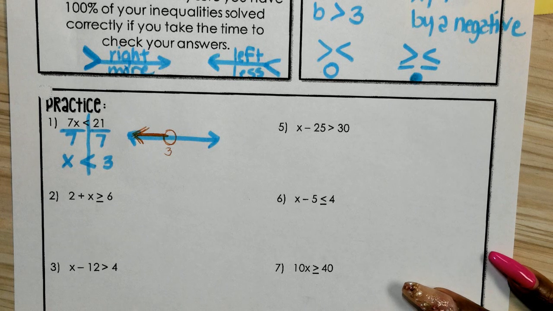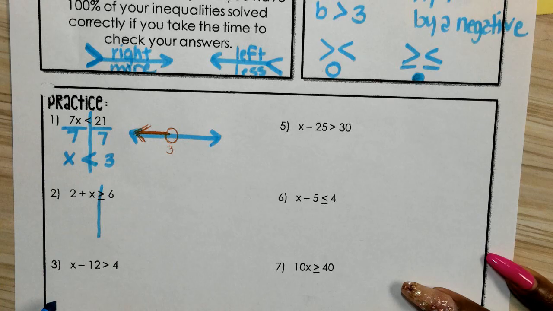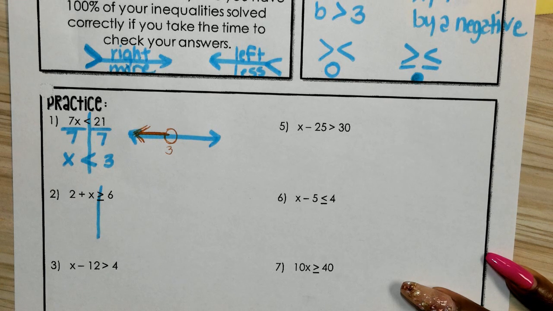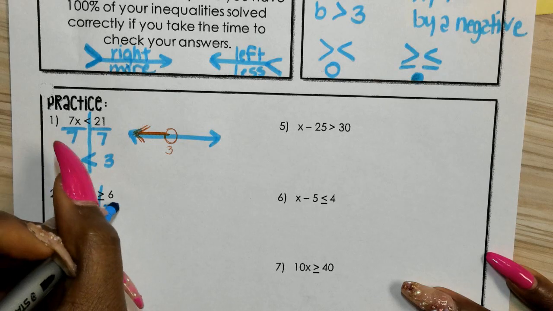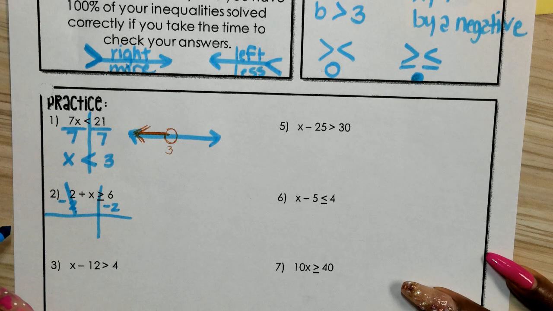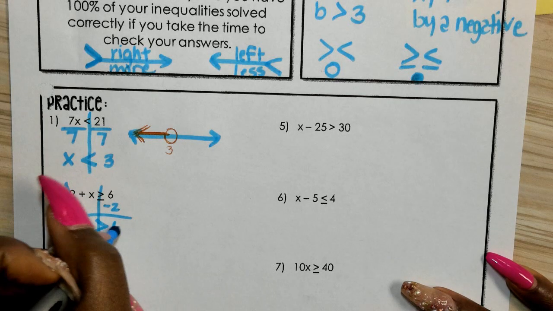So in this case, we've got 2 plus x is greater than or equal to 6. Again, whatever you do to one side, you have to do to the other. And we need to know what my inverse is. The inverse of plus 2 is take away 2. Take away 2. This cancels out, so x is greater than or equal to 4.